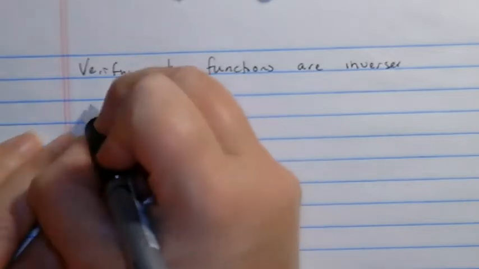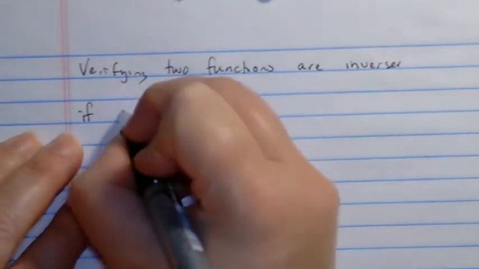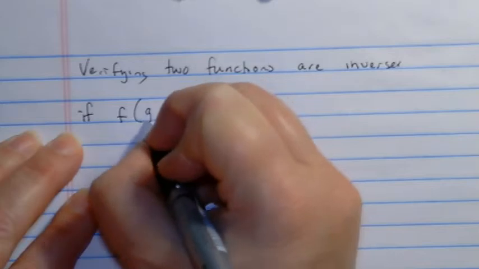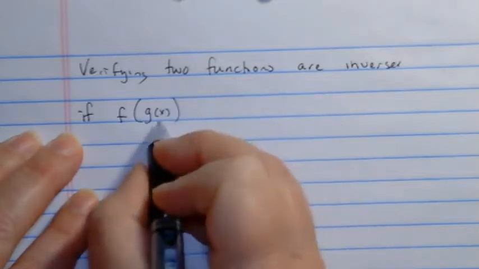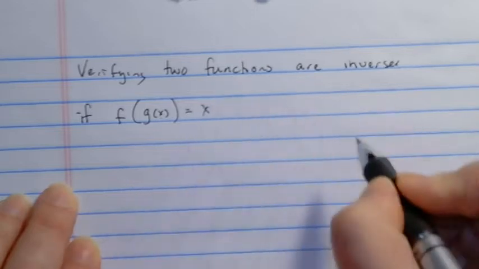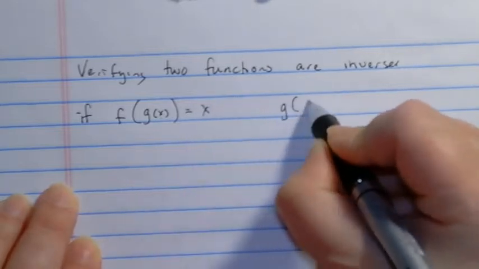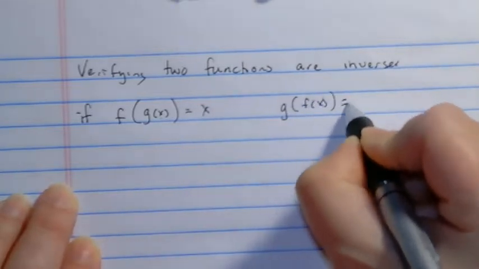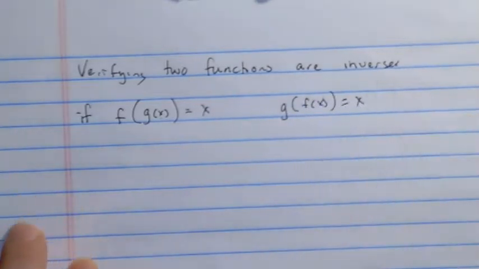We're going to talk about how to verify that two functions are inverses. And here's the rule for that. If you take one inverse and use the other function as the domain, and you simplify it and you get x, and you can do the same composition of the other and you get x, then these functions are inverses. Let me show you what I mean by that.